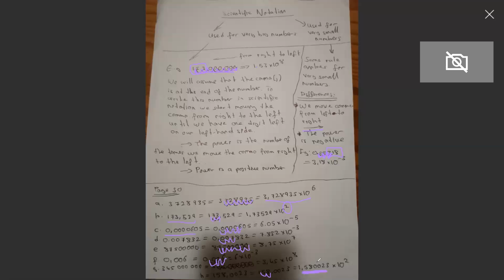Okay. And then, guys, the only thing you may get confused with is this. When I tell you you're going to go from left to the right or right to the left until you have one digit, you may be thinking now, it's a bit confusing, I understand that. Now, for big numbers, from right to the left, I come here 1, 2, 3, 4, 5, 6, 7, 8.